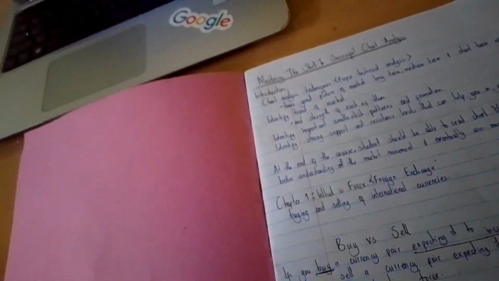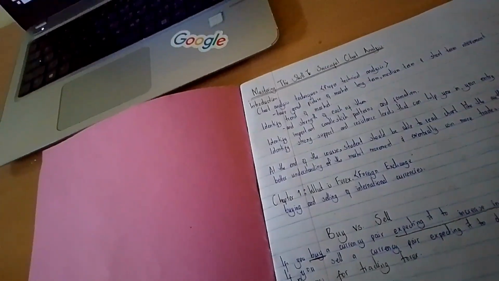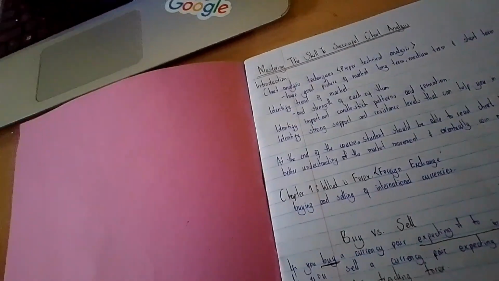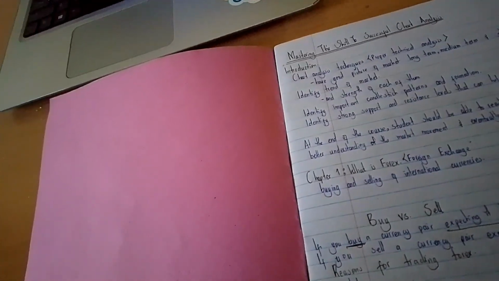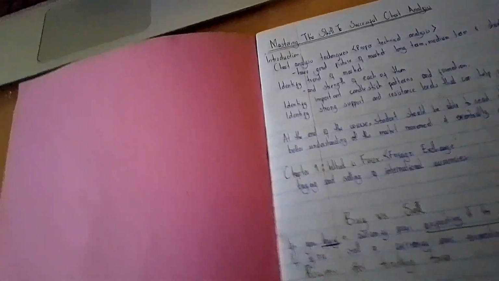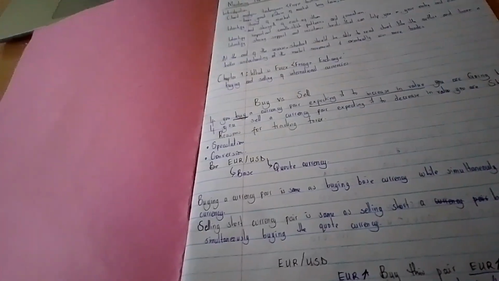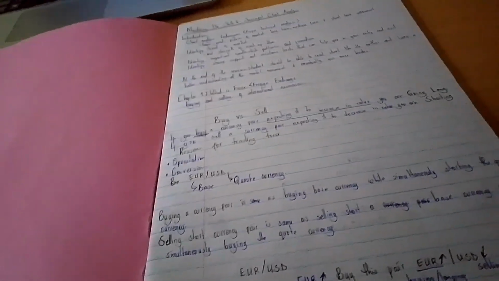So we started with what is forex. Forex is basically foreign exchange. It's a short form of those two words, and we went through buy and sell. We saw that if you buy a currency pair, you're expecting it to increase in value, that is, you are going long. And if you sell the currency pair, you are expecting it to decrease in value, and thus you are going short.